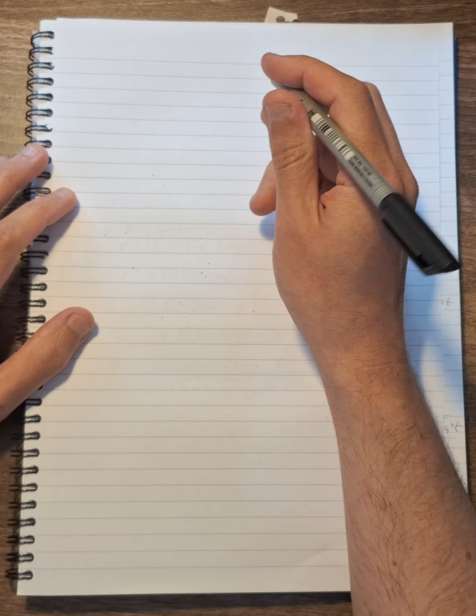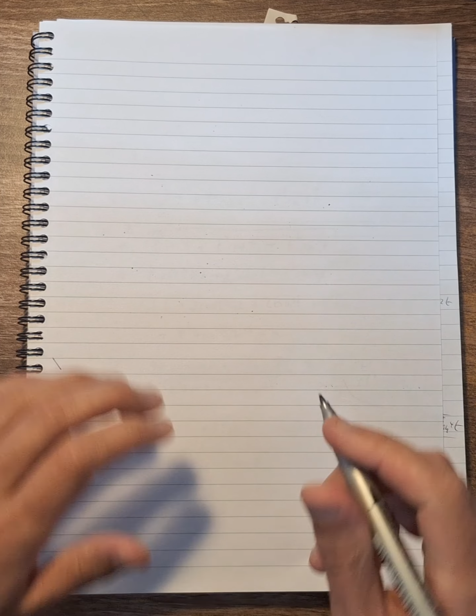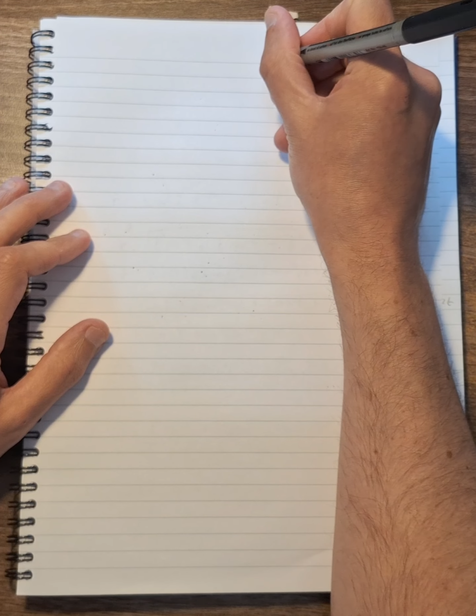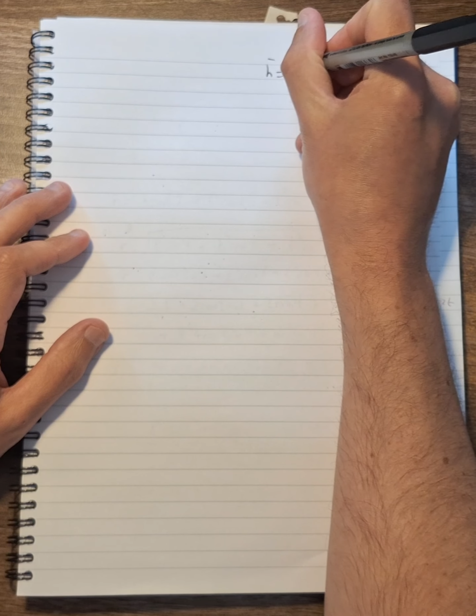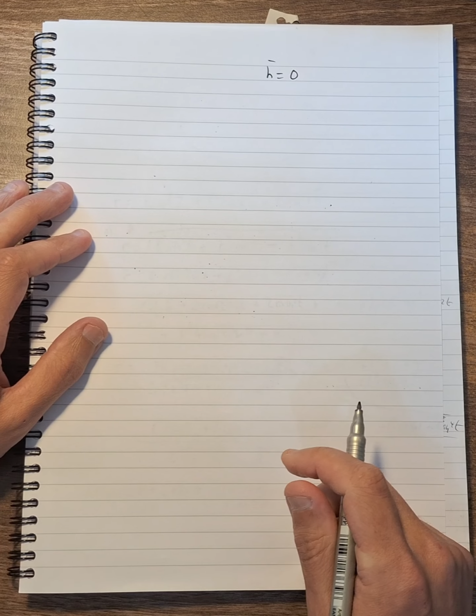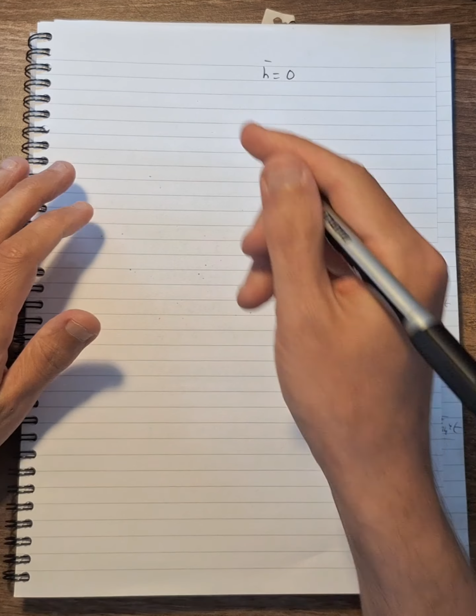A rectilinear orbit is one where the spacecraft or object is moving directly towards the mass. So there's no angular momentum in that case, so h bar equals 0. To demonstrate that the eccentricity is 1, we're going to use an equation from the book. It is on page 71.